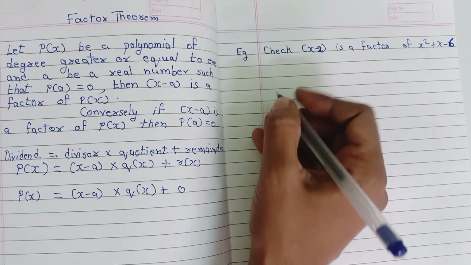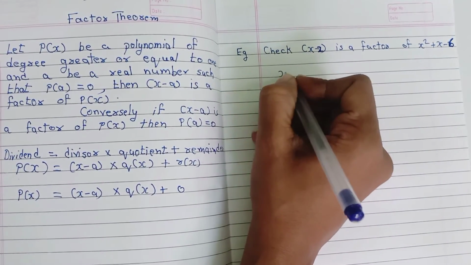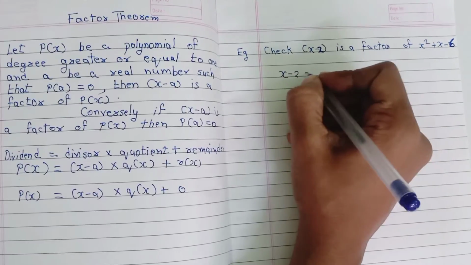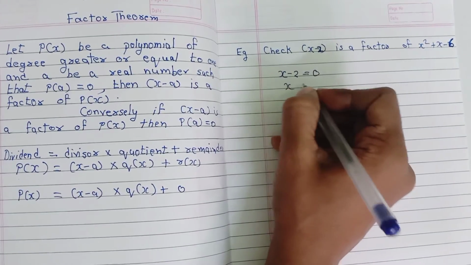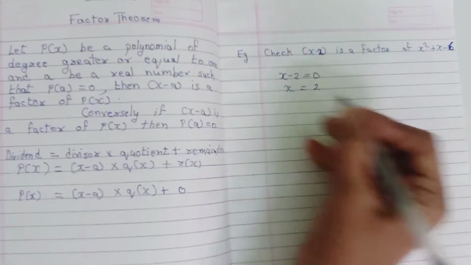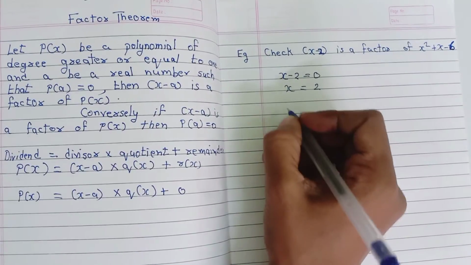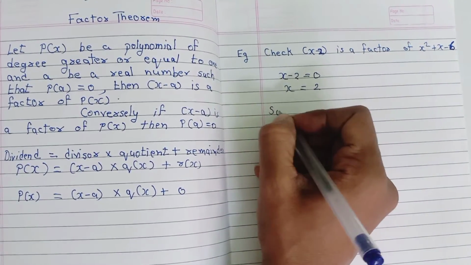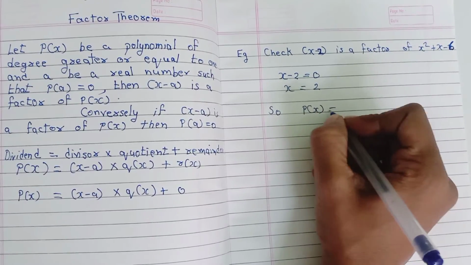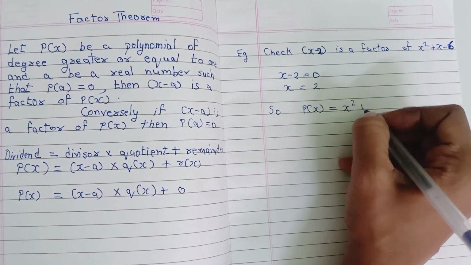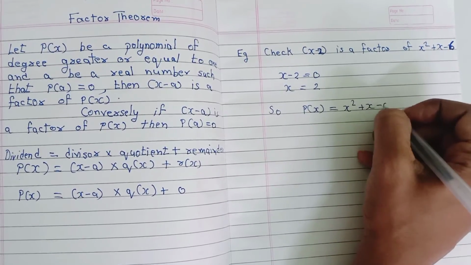So firstly, what we will do is, we will write x minus 2 is equal to 0. So x is equal to, now we will simply shift this 2 to the other side, so it is positive 2 now. X's value is 2. So we will substitute x's value equal to 2 in this polynomial, that is x square plus x minus 6.